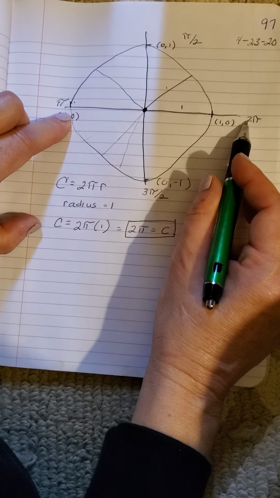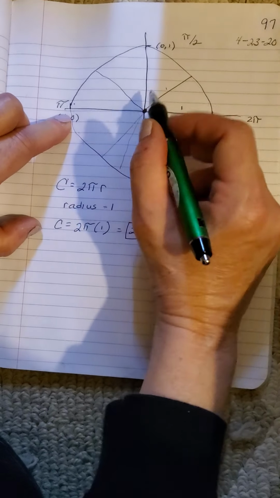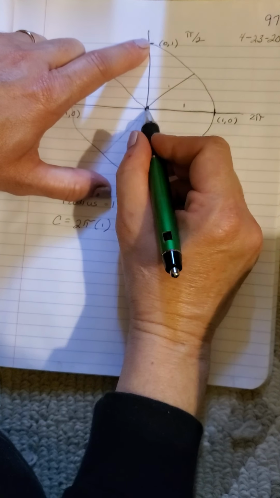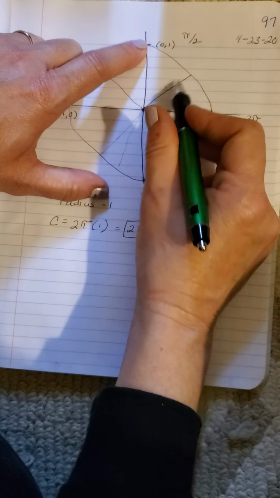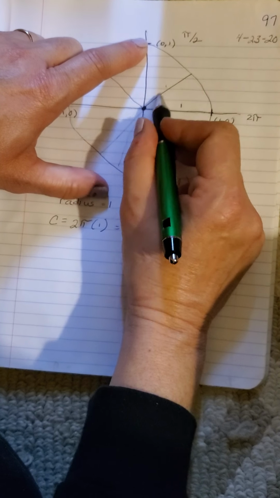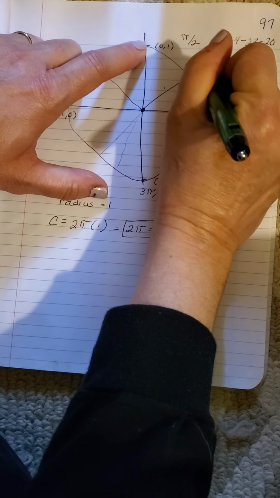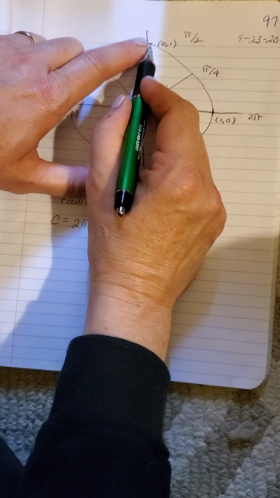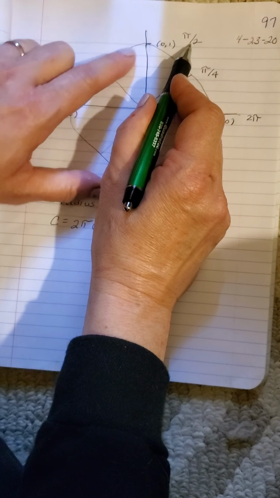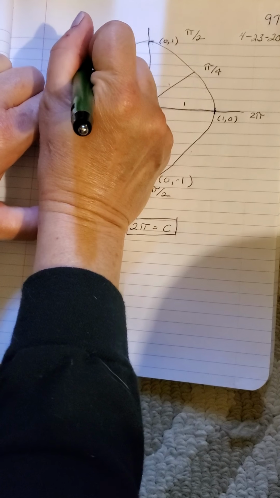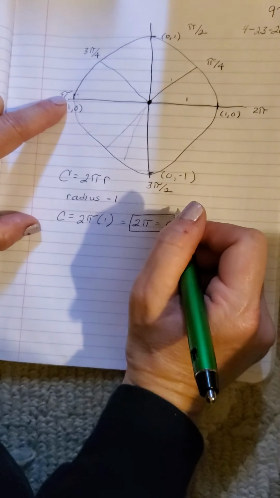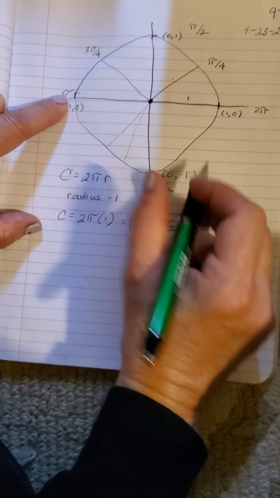All right? Now I'm going to take it one step further. So if this is pi over 2, if I draw a 45-degree angle, because I know this is 90, if I draw 45, that means this is pi over 4. 2 pi over 4, which is pi over 2. And this would be 3 pi over 4. 4 pi over 4, which is pi.